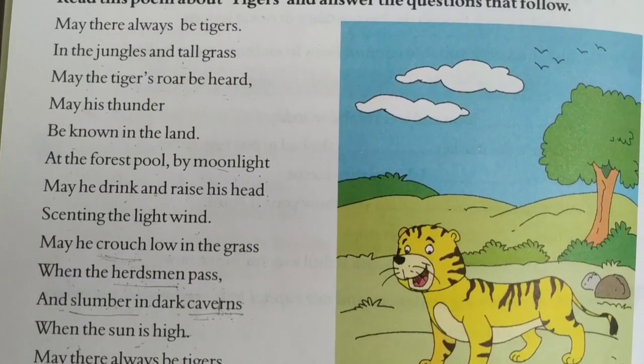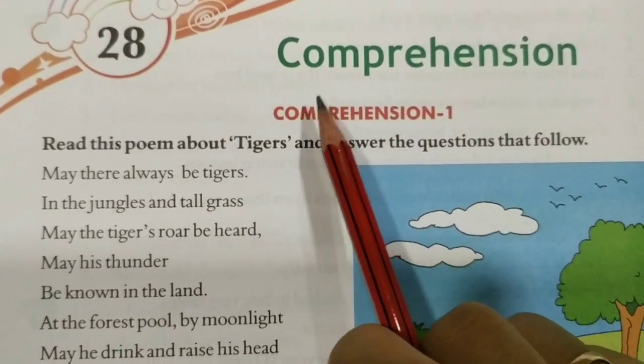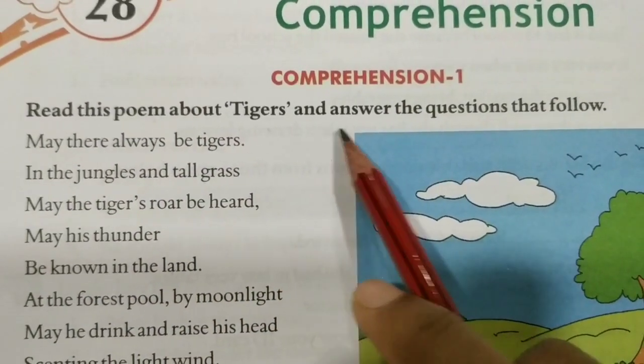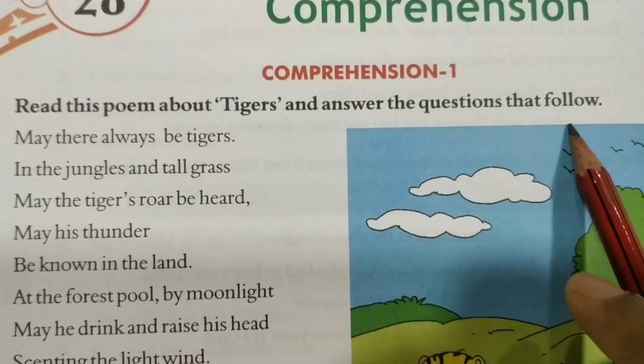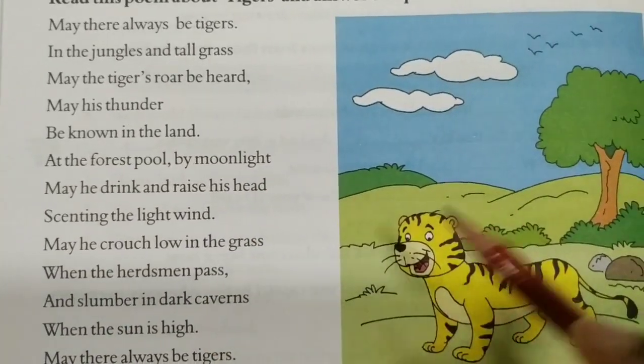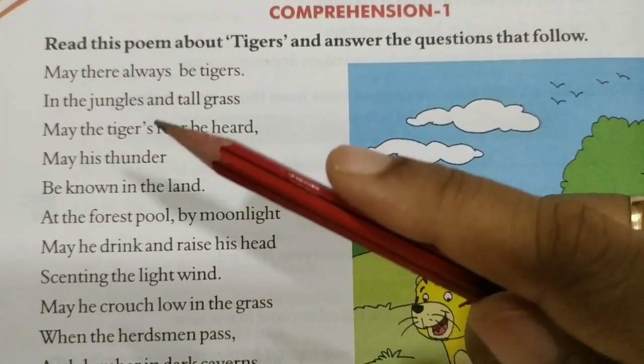Okay children, let's begin. So comprehension 1. Read this poem about tigers and answer the questions that follow. So here is a poem. We will read, we will understand. First, we will read and understand this. Then next time we will just simply read.